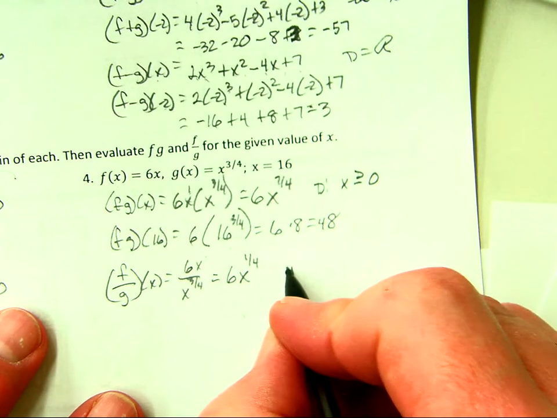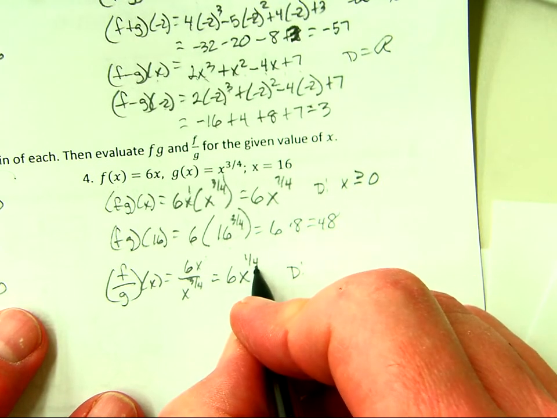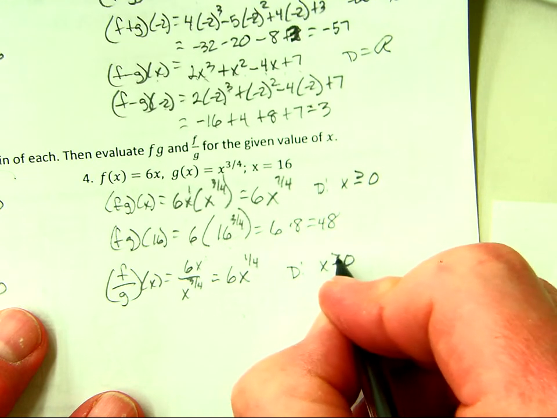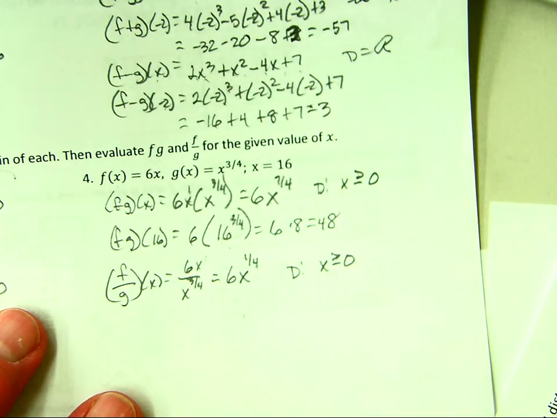Now for our domain, again, this is an even root, so x can't be negative. So x is greater than or equal to 0. Again, because you can't find a square root or any even root of a negative number.